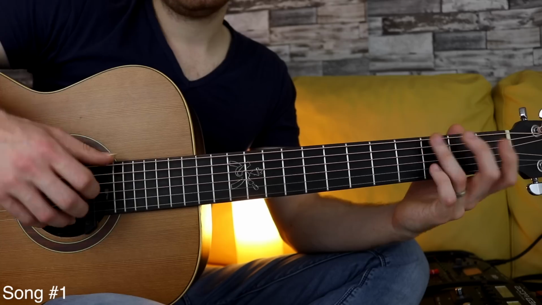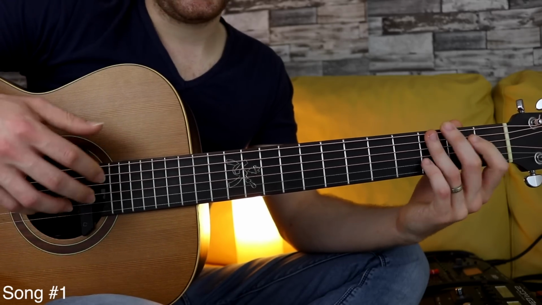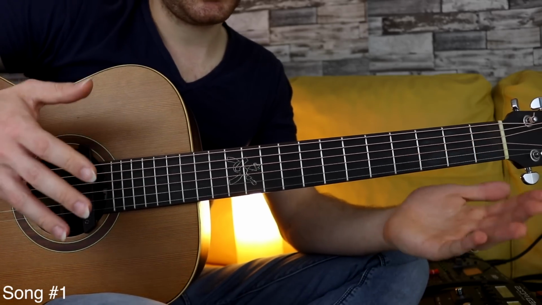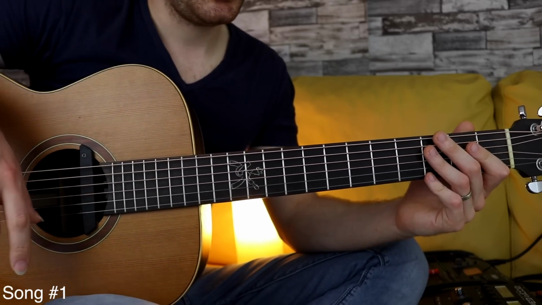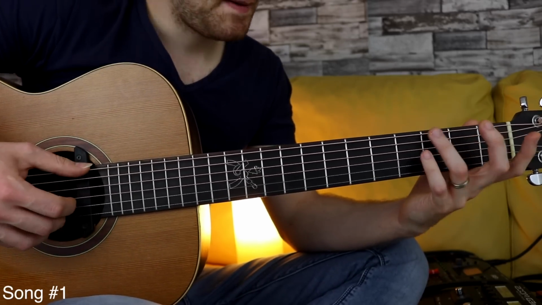So once I analyzed and learned these 2 elements from the song, I can then come up with something different. So I can go from playing Blackbird to playing my song, okay?